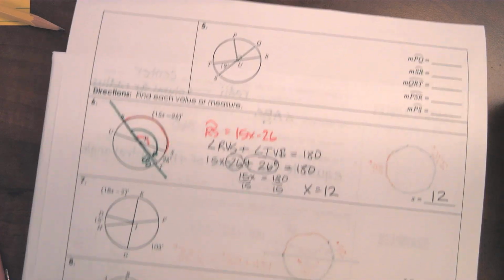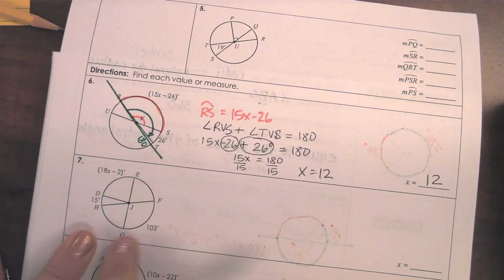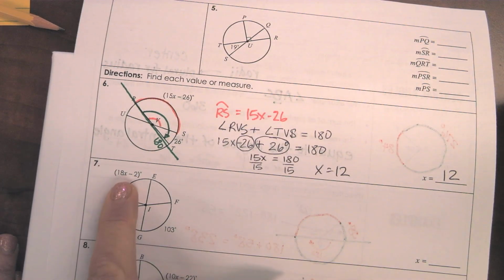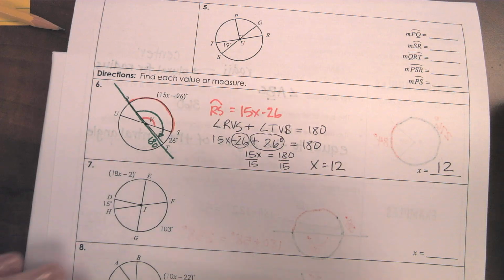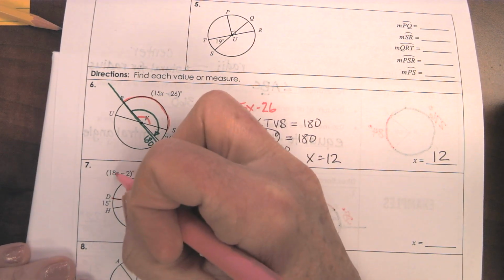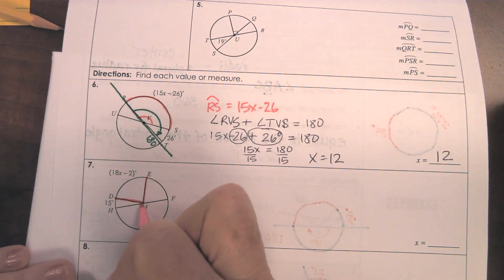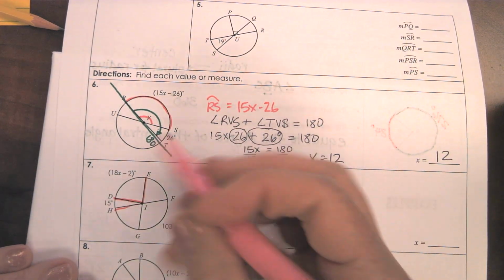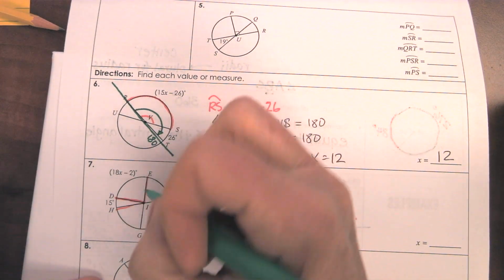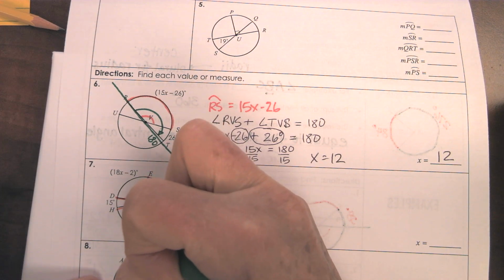Okay, let's go ahead and solve another one. Okay, so in here, let's again take a look at what we know. We want to solve for x. I notice that DIE is 18x minus 2, and I notice that DIE is 15. I notice that those two are the same thing, because look at, we've got vertical angles here. This angle is congruent to this angle.